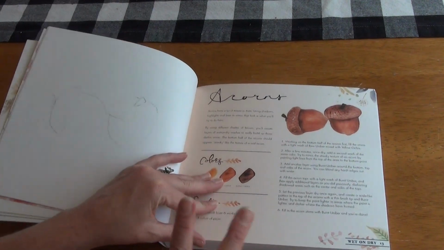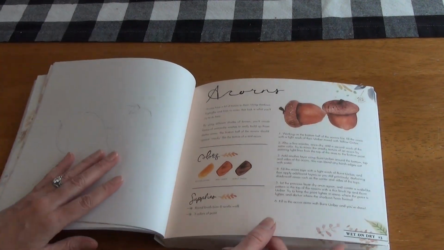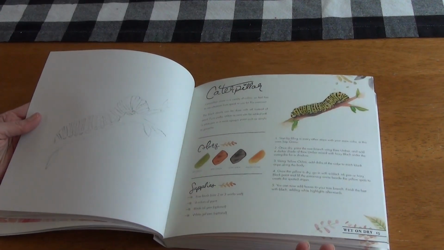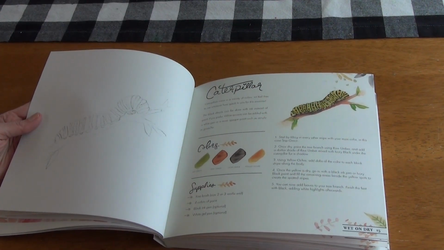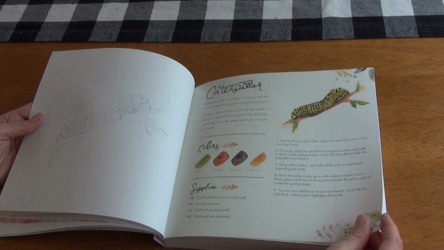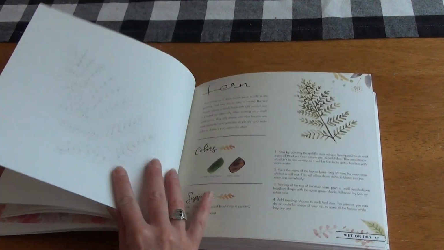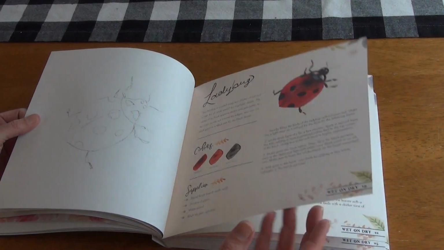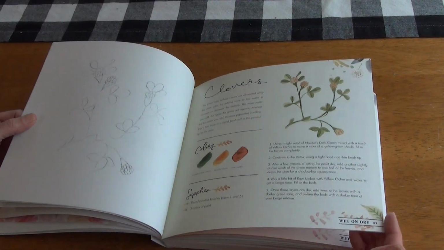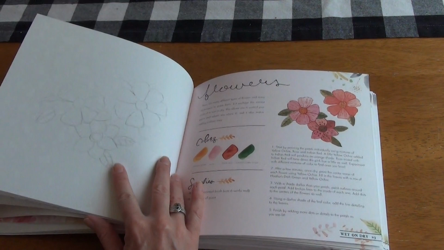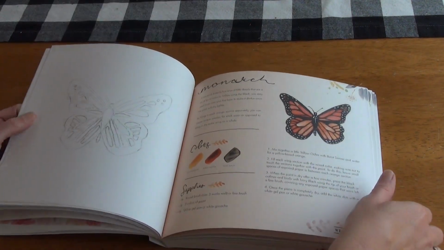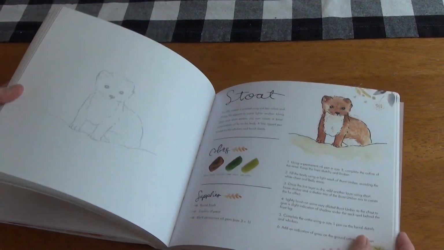I may actually pick up 2 books of these so that she can do one and I can do one. I just think that would be really fun to do together. And so I'm going to probably pick up another one. I wanted to pick it up first just to see how the quality was, if I thought I would like it. And I do. I am very happy with this. I think it's going to be really fun to do. And again, I think it's going to be super fun to do together.